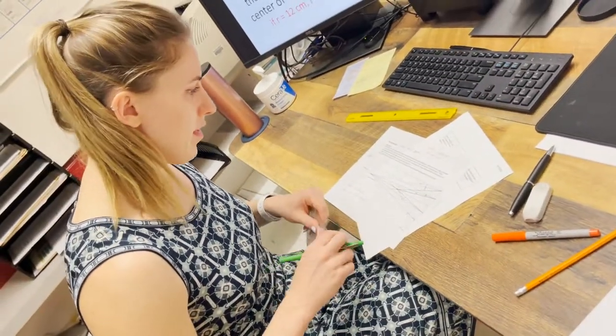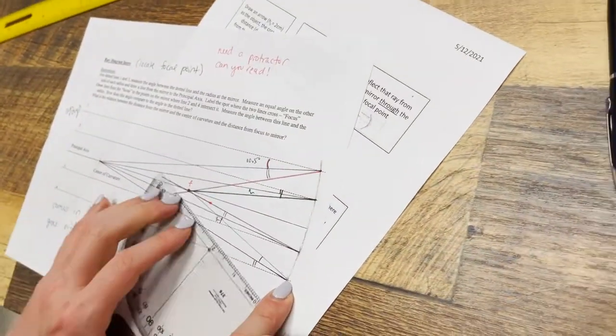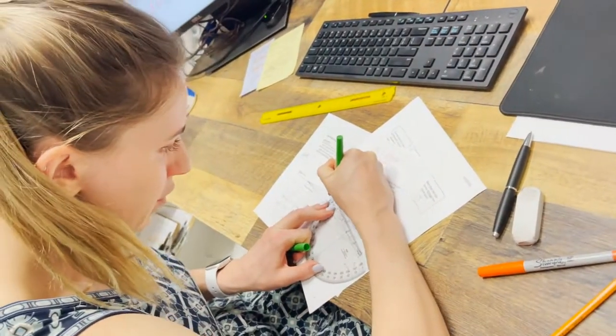And then we could do the same thing over here, right? We could draw the line from the focal point to number 4 down here. So I'll just go ahead and do that from the focal point to 4.